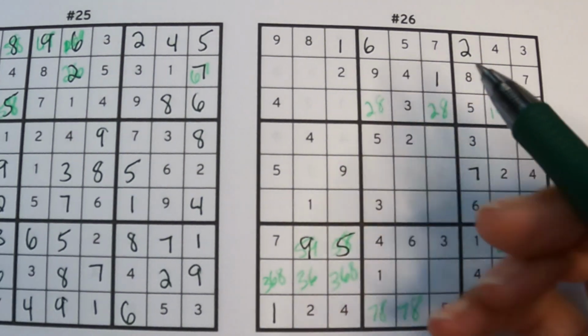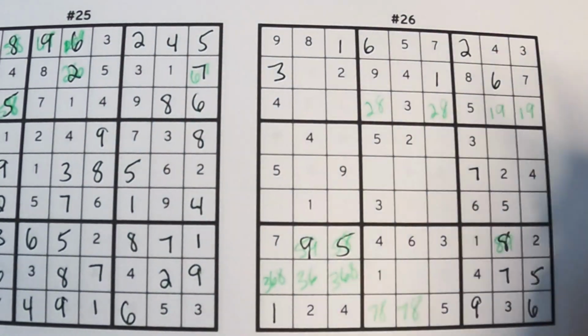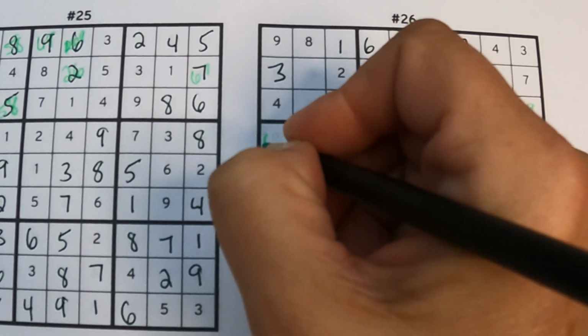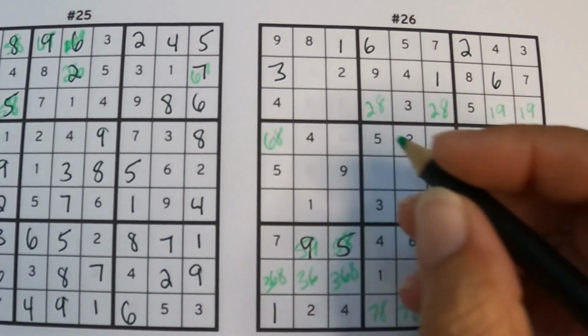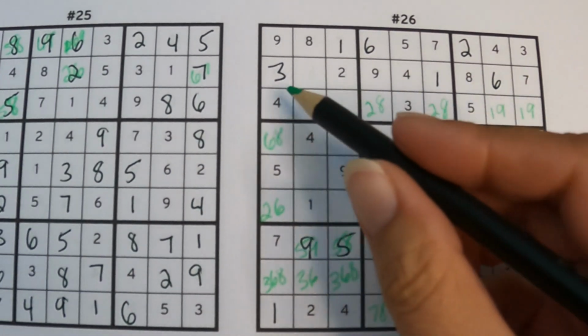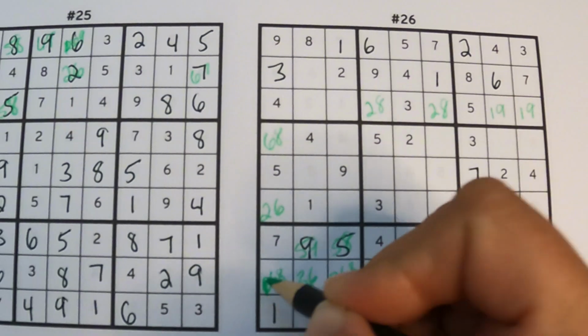We've got 2, 6, and 8 here, so this is our 3. Two here, so 6, 8, 6 here, so 2, 6. And with that 3, we can get rid of this 3.